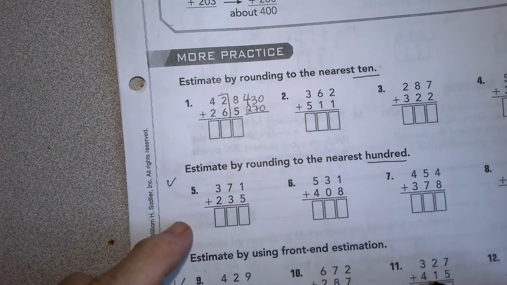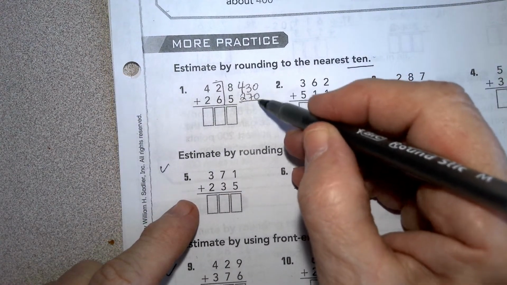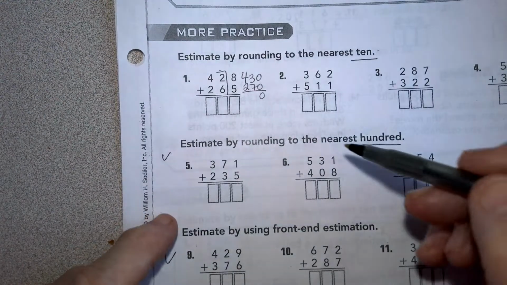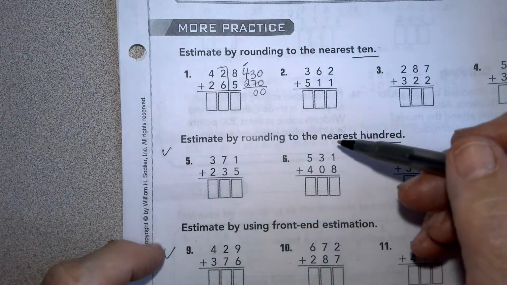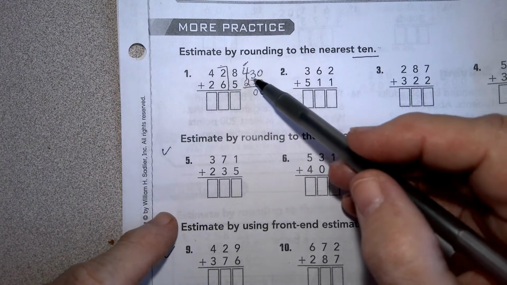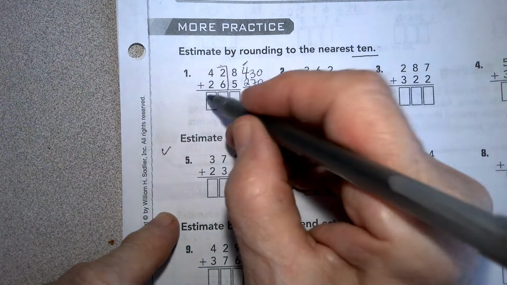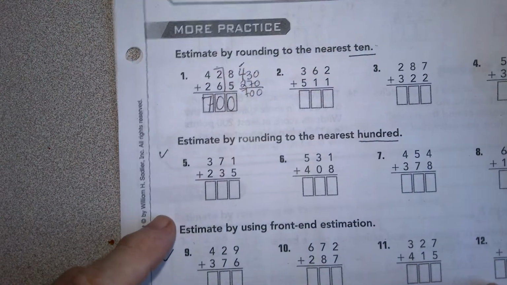And we can add it right there, but then we have to put our answer somewhere else. 0, 0 is 0. What is 7 and 3? 10. Carry 1. What's that last number going to be? 4, 5, 6, 7. So it's 700. In fact, I want you to put it right here. Nice and big and fill it up.